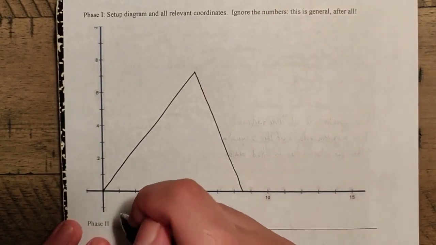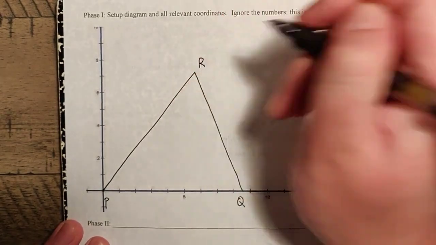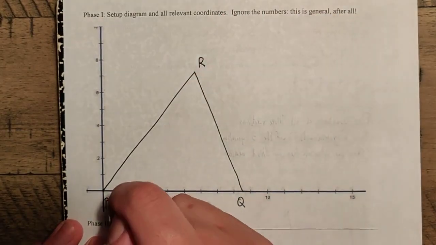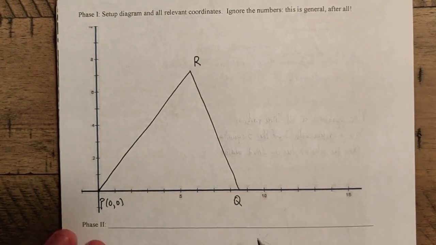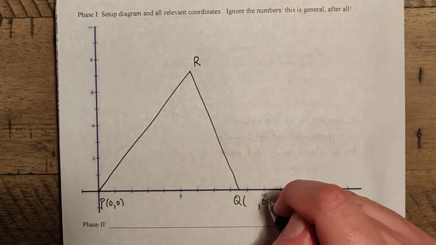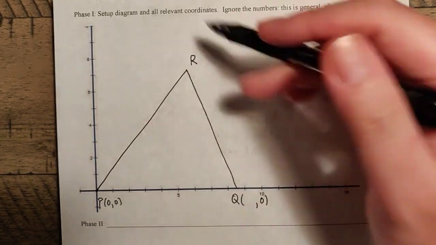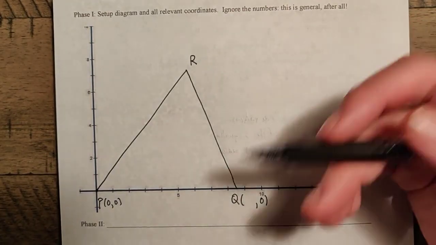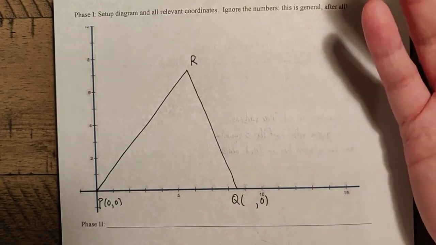So let me call the triangle PQR. So here's triangle, here's point P, here's Q, and here's R. Now P is clearly going to be the point 0, 0 because it's going to lie at the origin. Now Q, the y coordinate is also going to be 0 as well. So now we're going to use some variables here. I want to try to avoid using letters other than P, Q, and R, so I'm going to use other letters.